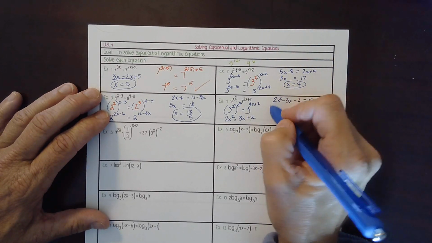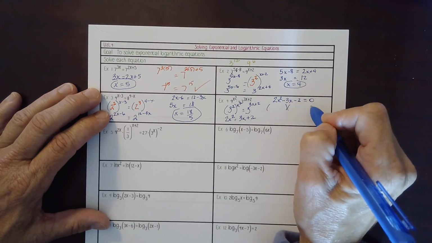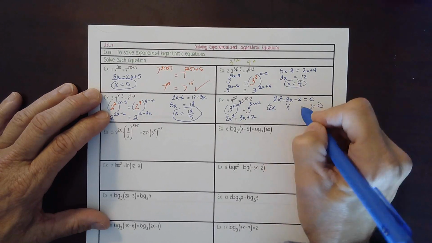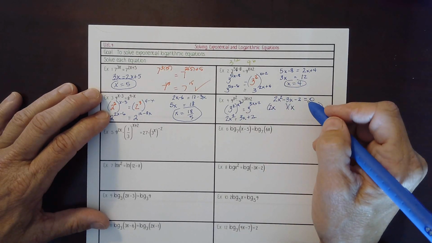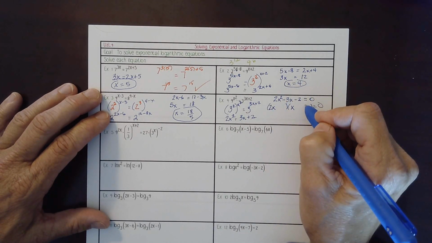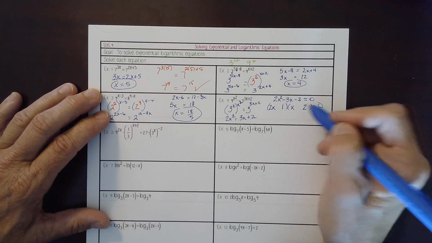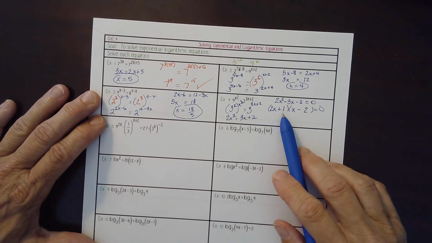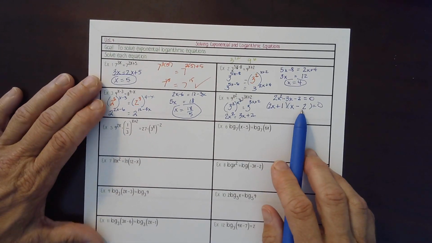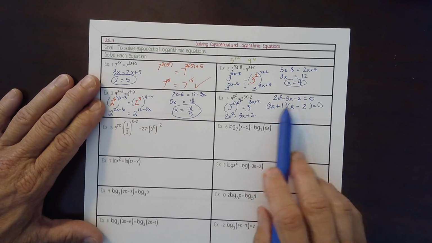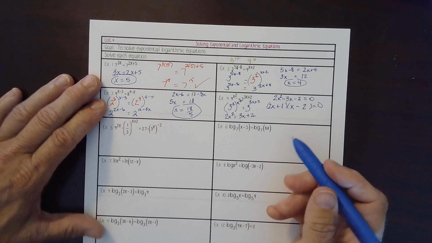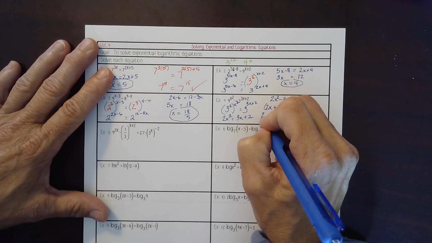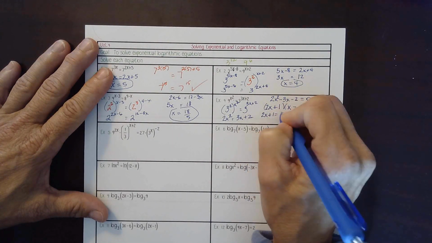And then I think this one will factor, and it will factor into 2x and x. I need a 3 in the middle. I'm going to put a 2 here and a 1 here and a minus and a plus. So your factors are going to be 2x plus 1 times x minus 2. Let me make sure of that. -4. Yeah.